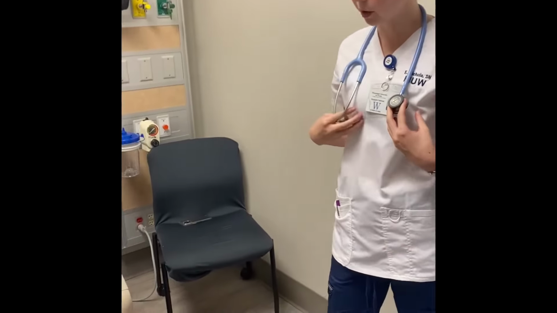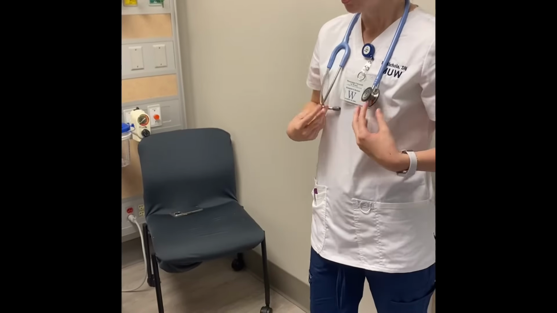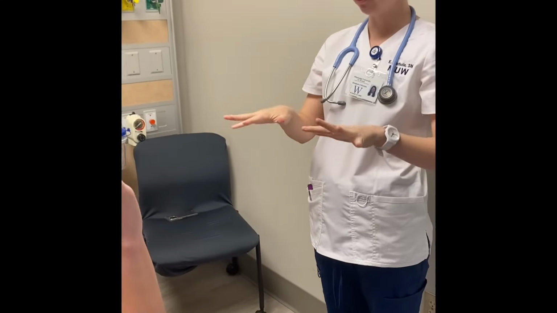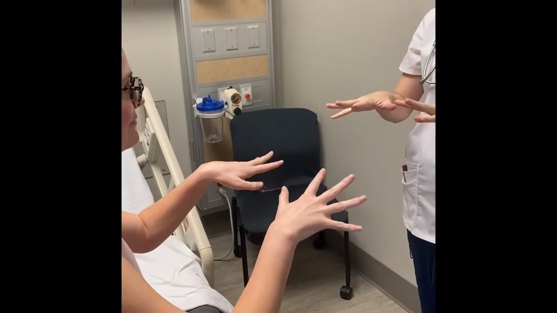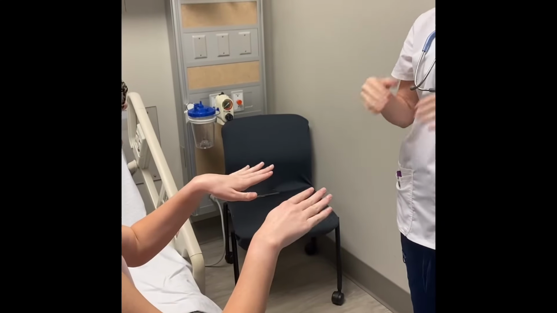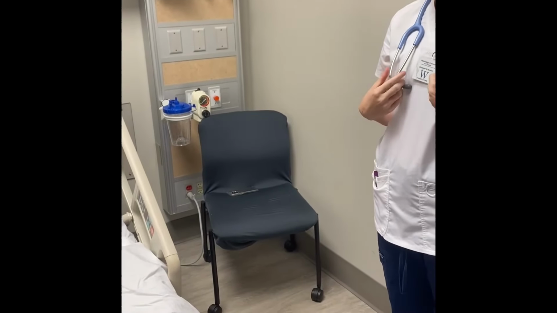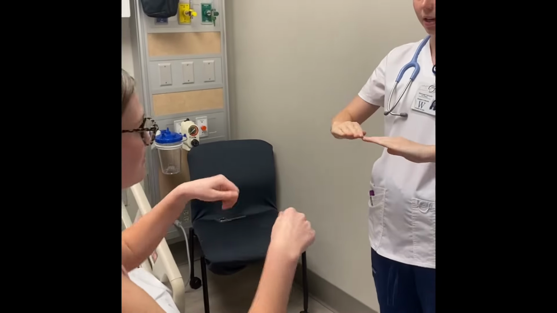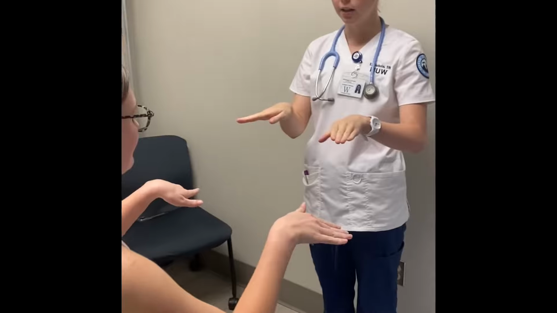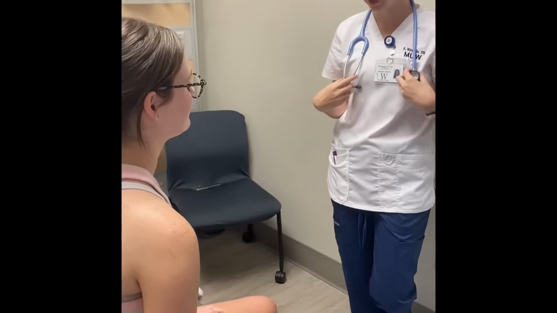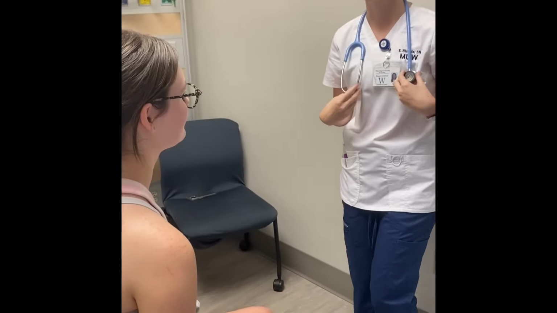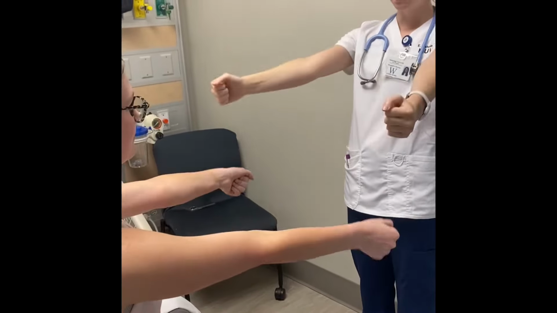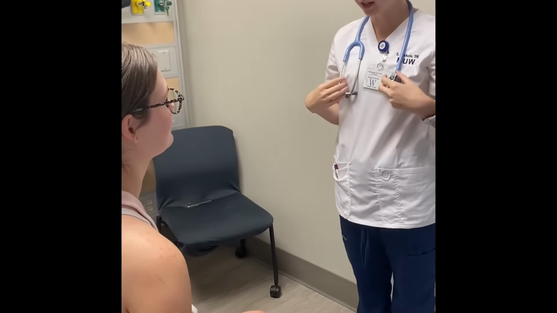Okay, so now we're going to move on to range of motion. Can you kind of wave at me like this? Okay, can you flex your fingers or expand your fingers? Okay, so full range of motion in the fingers. Can you move your wrist up and down like this? Okay, can you go in and out? So full range of motion in the wrist. And now we're going to move to your elbows. Just flex and extend. Okay, so full range of motion in the elbows.